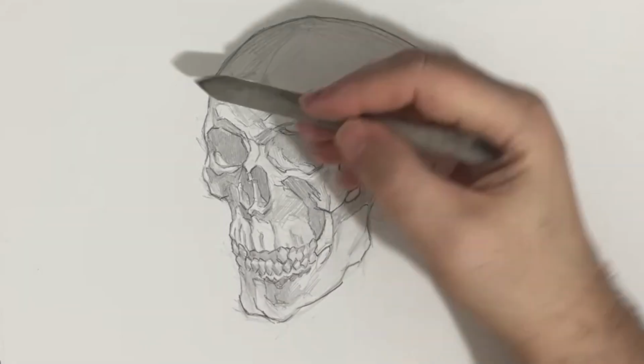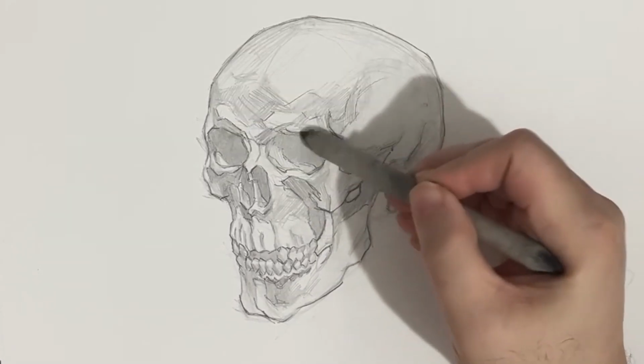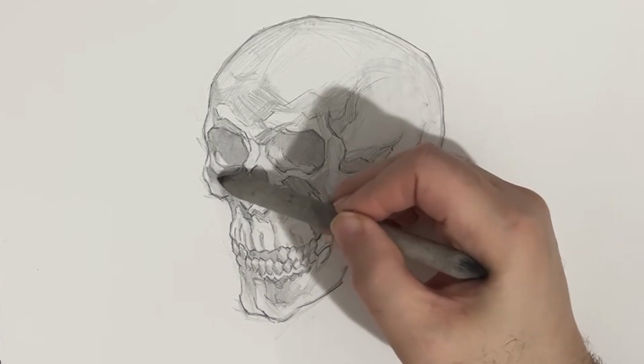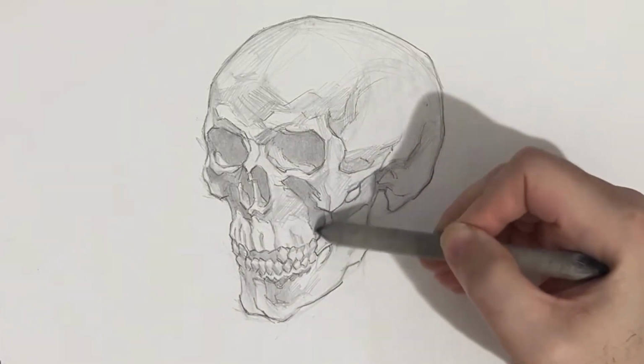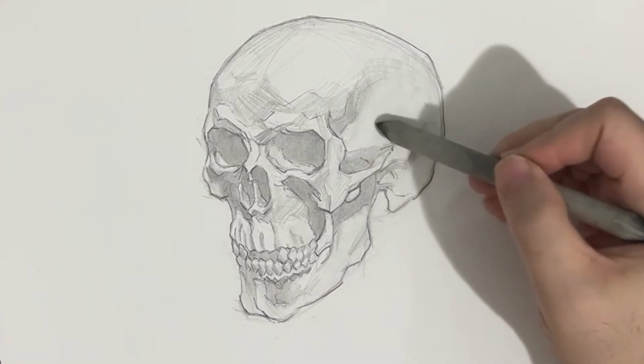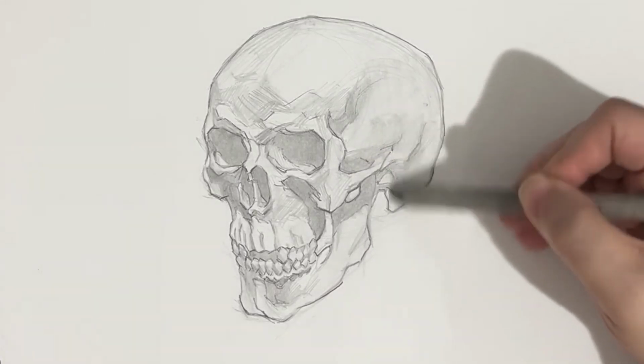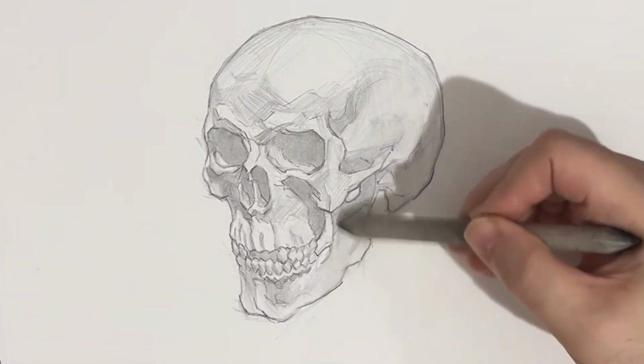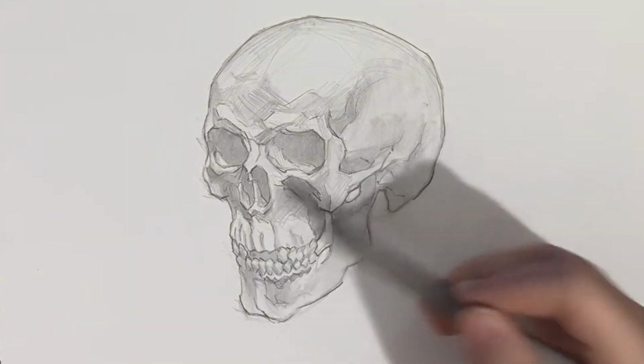These plastic skulls are inexpensive and can be purchased on Amazon in different sizes. You can get a life-size skull. Mine is a really small one that fits in my palm.